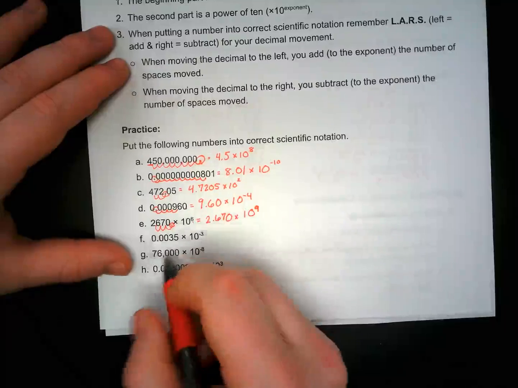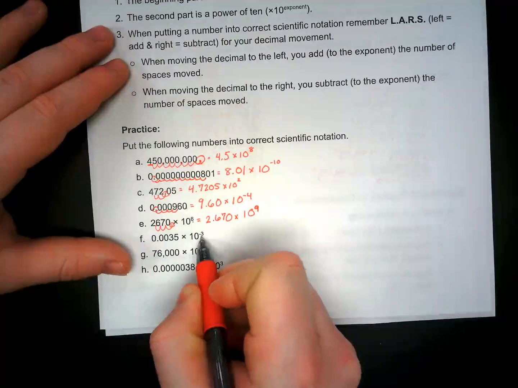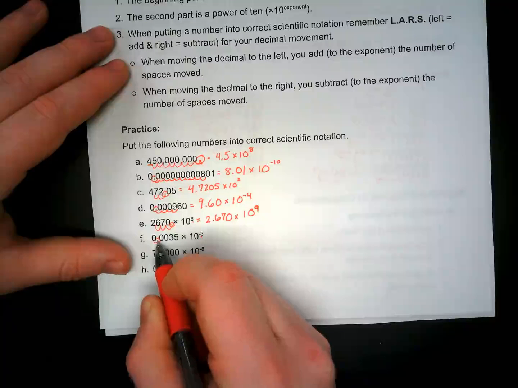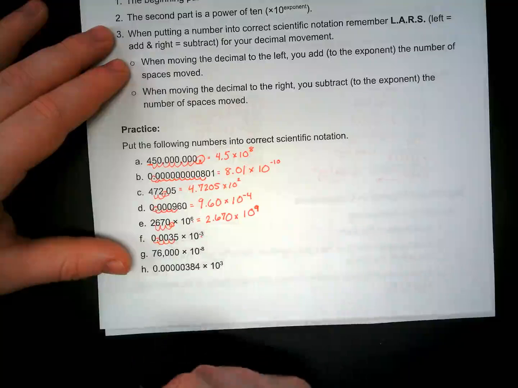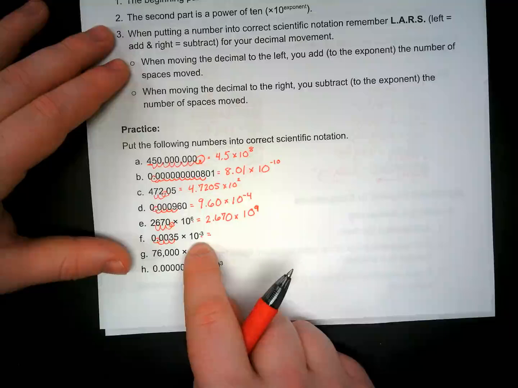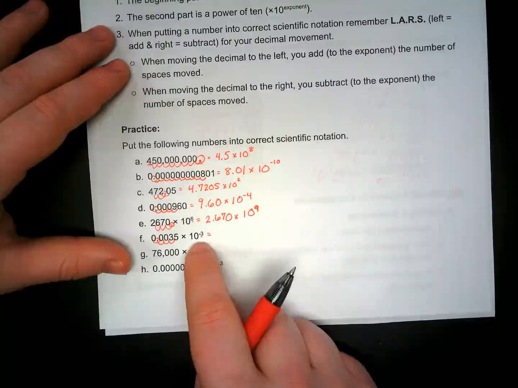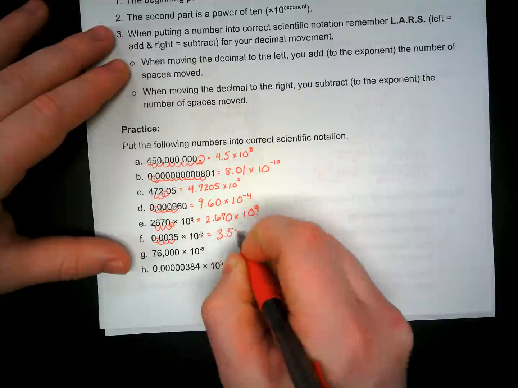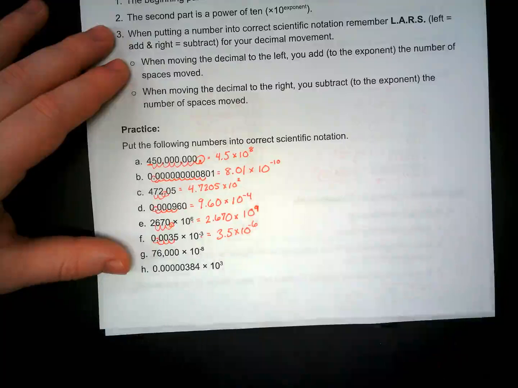And then for f, again, we may think it's already in scientific notation, but it's not. So here's our decimal, and we've got to move it between the 3 and the 5. So we're going to move it 1, 2, 3 places. It's already in some kind of scientific notation, but not correct scientific notation, so it already has an exponent. Because we move to the right, we're going to subtract 3 from negative 3. So we're going to have 3.5 times 10 to the negative 6th.